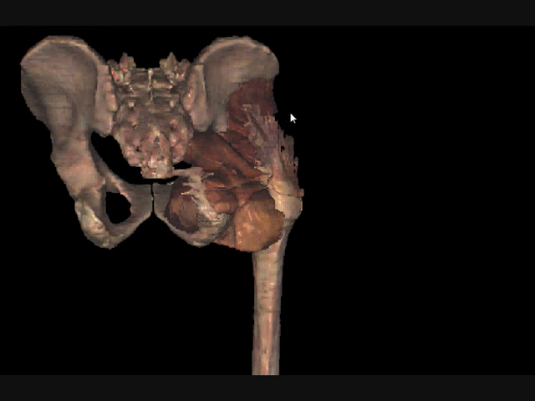If we remove the gluteus medius muscle, we see underneath it the gluteus minimus muscle. Now, the gluteus minimus muscle arises from the outer surface of the iliac bone, in between the anterior and inferior gluteal lines. The muscle passes downwards and inserts onto mainly the anterior surface of the gluteal tuberosity also.